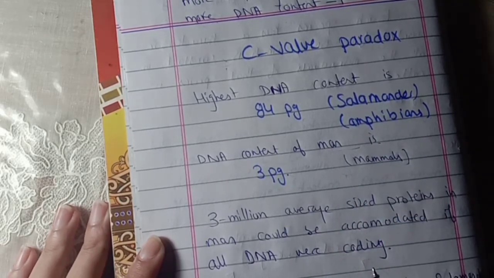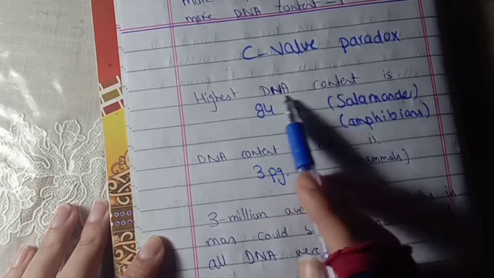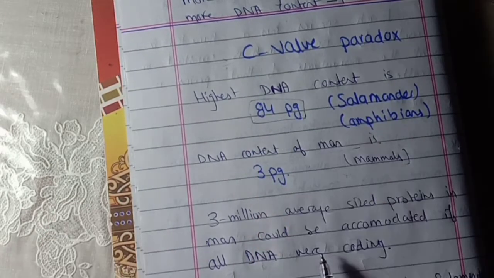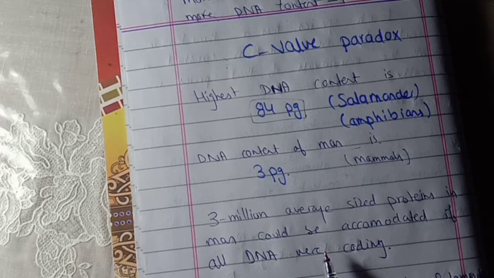So what scientists observed was that the DNA content of salamander was 84 picogram. Picogram is basically the unit in which the DNA content is measured. It was 84 picogram. And when the DNA content of man was measured, it was 3 picogram.